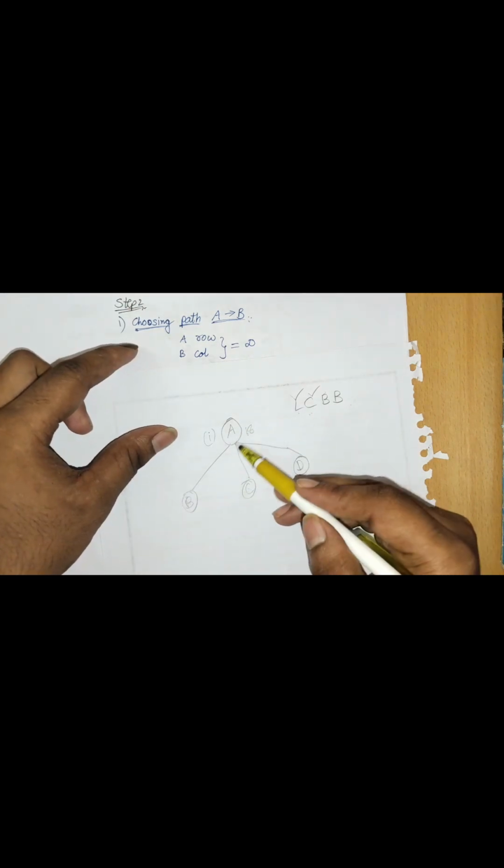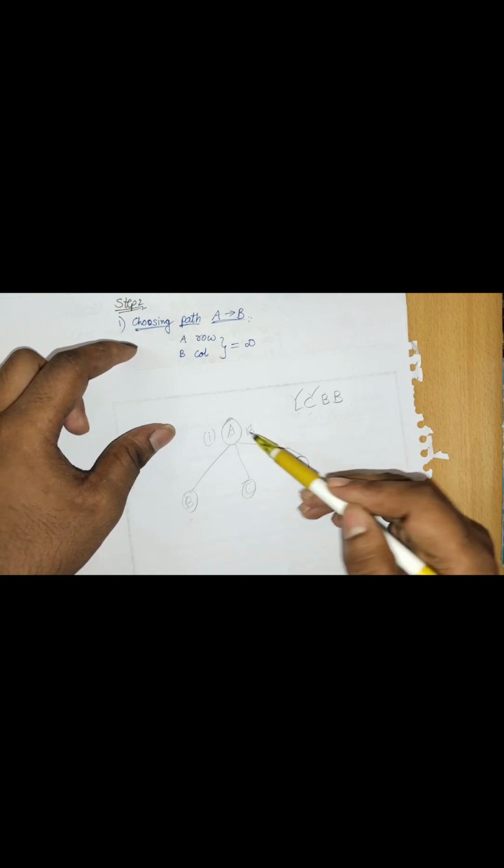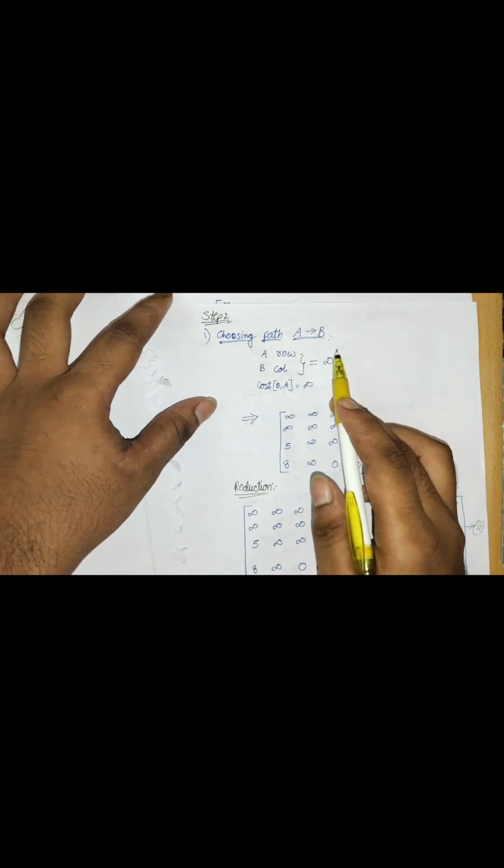Let it be clear. Okay. Now step 2, you have to choose any one path, and you have to find the cost A to B, A to C, A to D. Okay. In the first step you are choosing A to B. Okay. Path A to B.